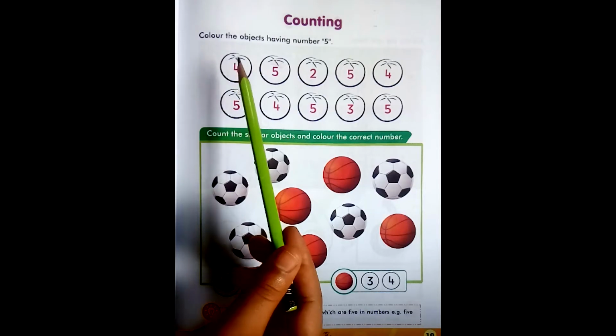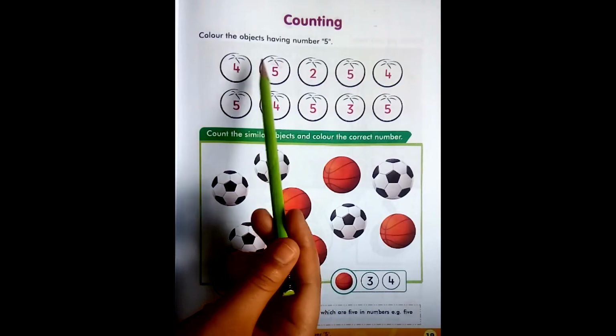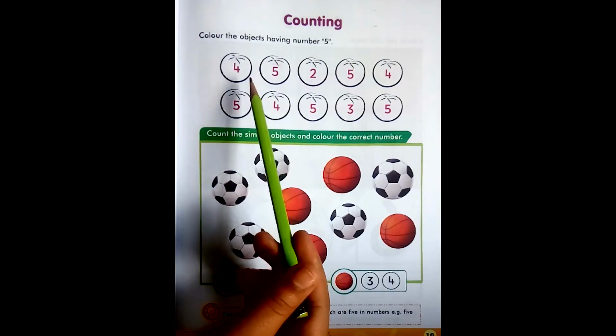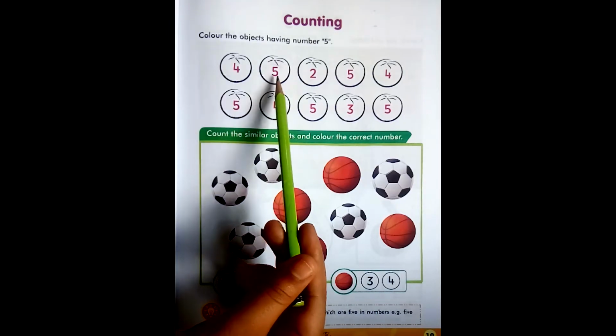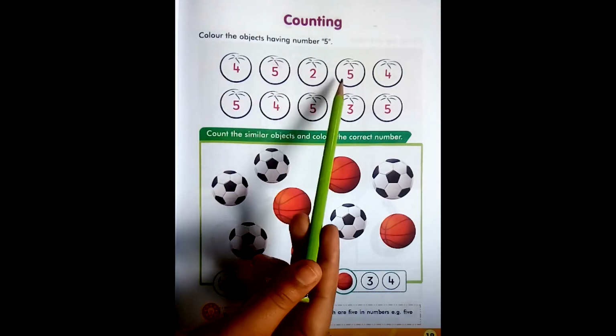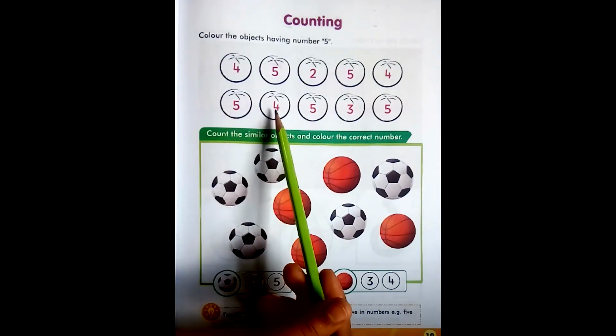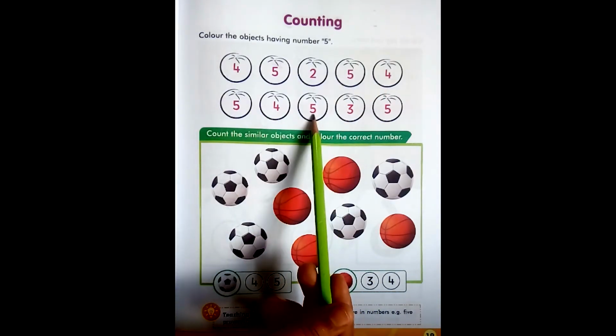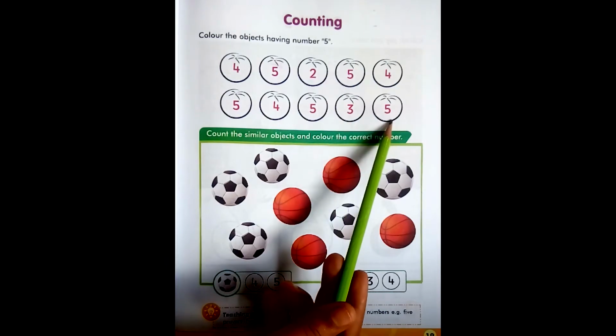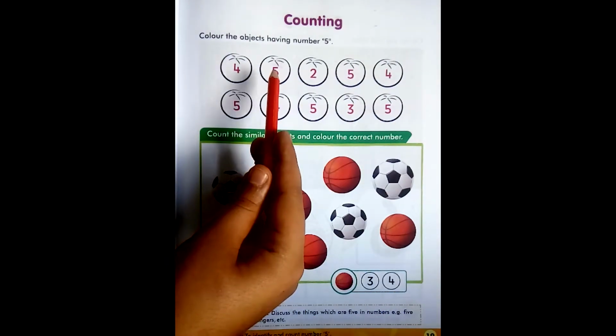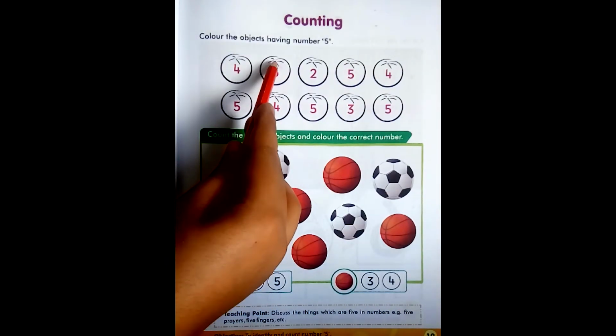Dear students, here are some tomatoes with numbers. Let's read the numbers. 4, 5, 2, 5, 4, 5, 4, 5, 3, 5. Okay, now let's color the tomatoes with number 5.